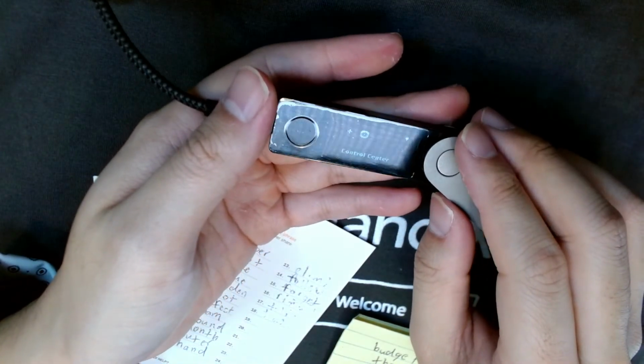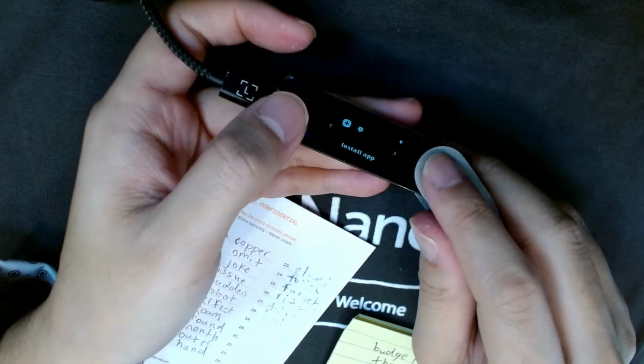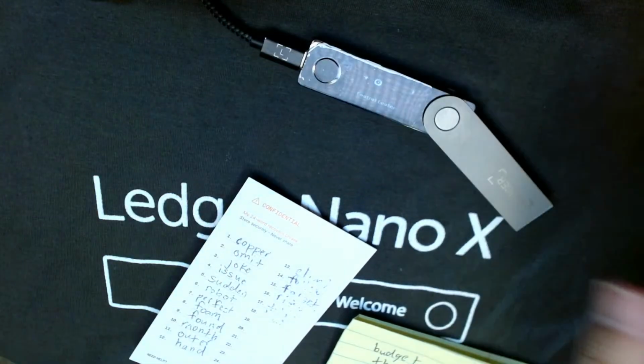Pretty standard there. Now what we're going to do is download our Ledger Live native software. Okay, guys, what the Ledger Live native software does is it allows you to visualize your assets and manage your assets directly in one software. It's built into one. There's a lot of features, and I'll show you how to download that safely.